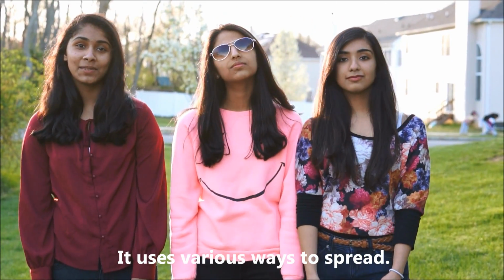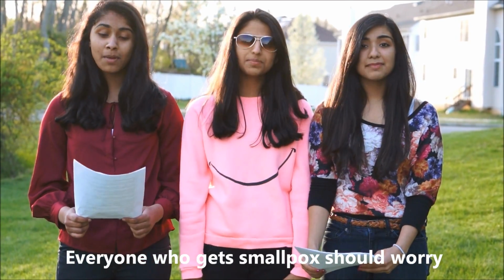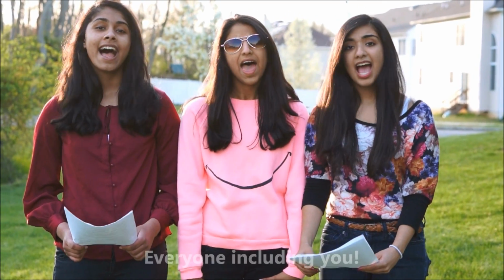Smallpox is bad, it's really bad. It uses various ways to spread. There are different types, pimple and black. Both of them cause painful deaths. Everyone who gets smallpox should worry.